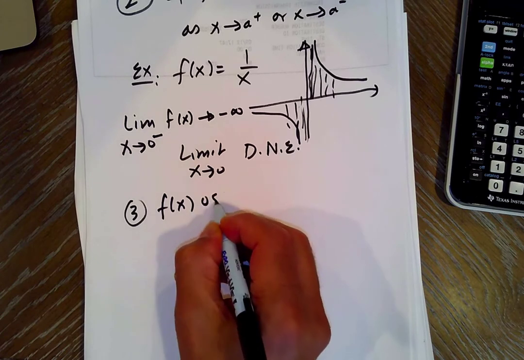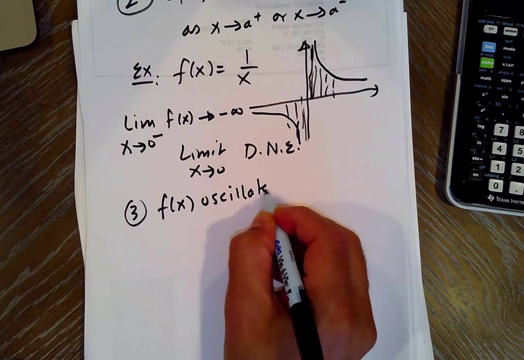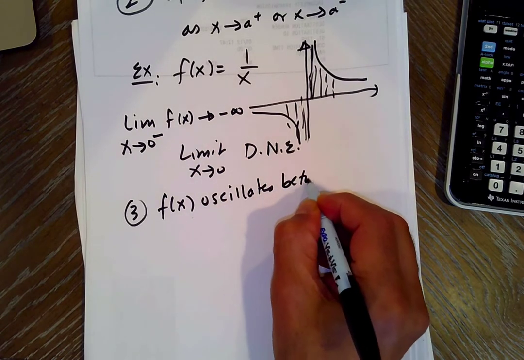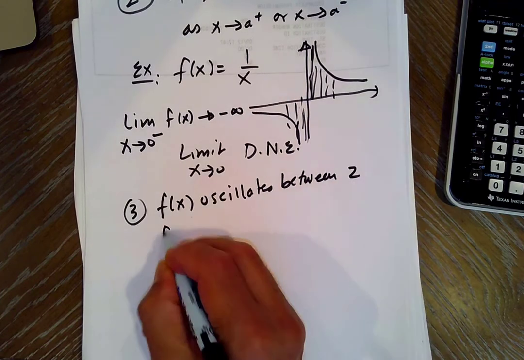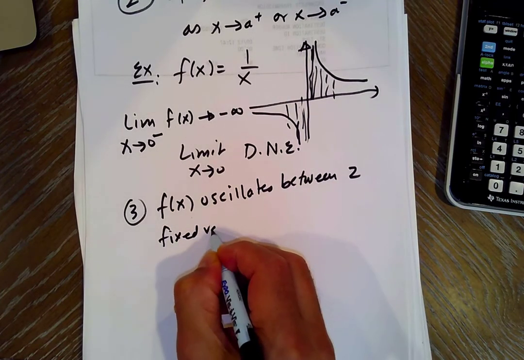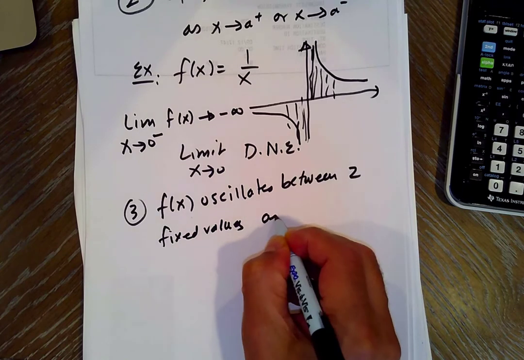f of x oscillates between two fixed values as x approaches a.